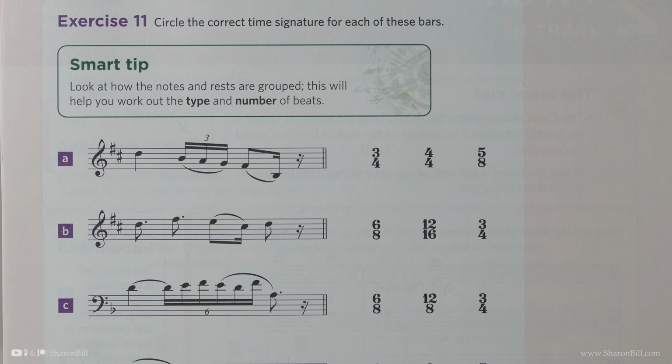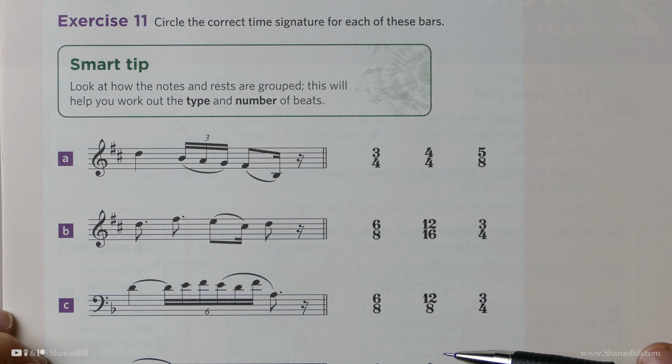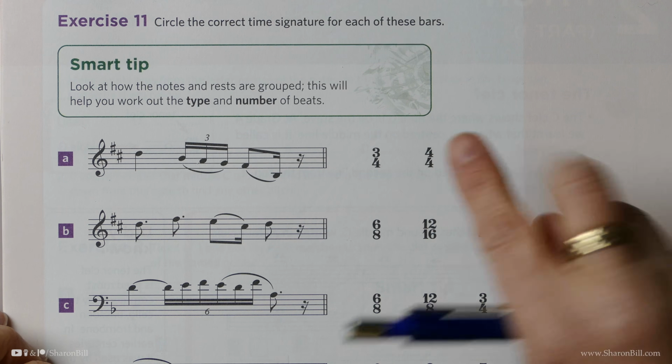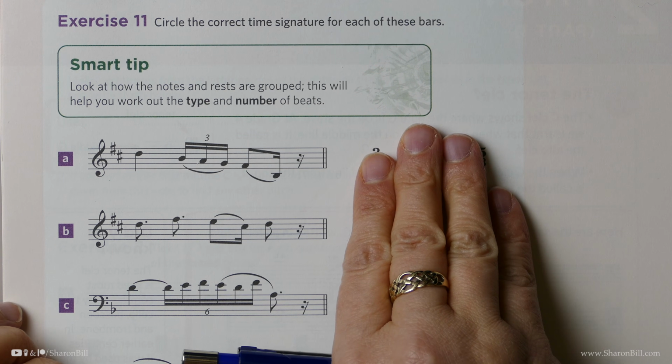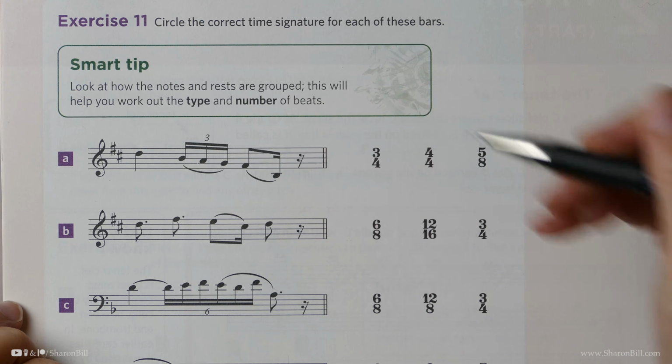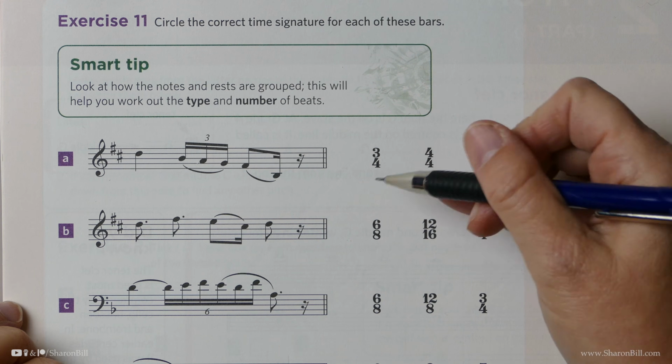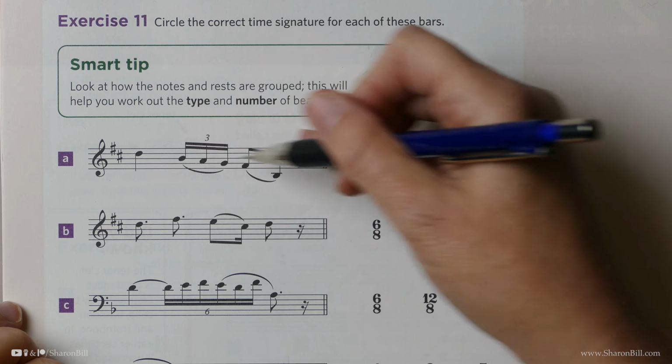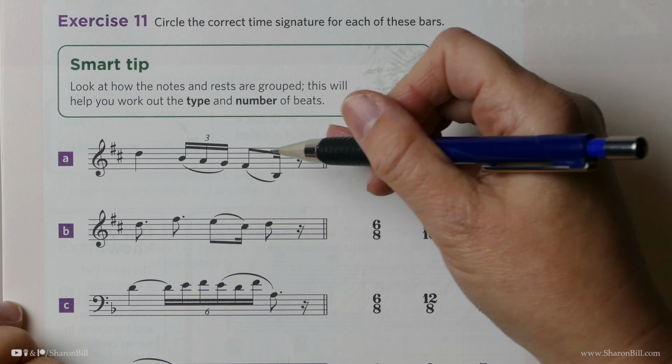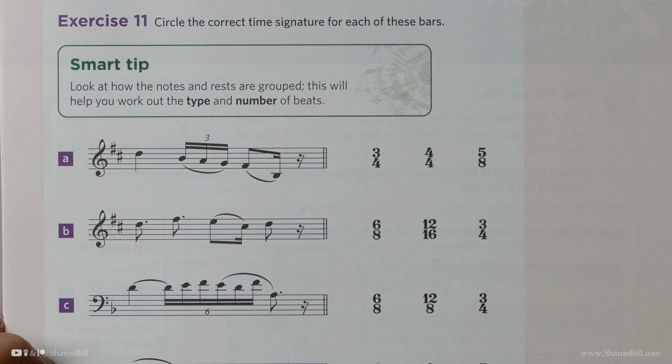We're moving on to page 9 in the Grade 5 Discovering Music Theory workbook, and this is the last page of the first chapter. So we're just going to complete this chapter. Exercise 11 asks us to circle the correct time signature for each of these bars. Now I suggest that you don't even look at the time signature options at first, just figure out what's going on, because you can easily get confused and just start guessing, whereas it's best to figure out exactly what's going on and then you just circle the one that you know is the correct answer.